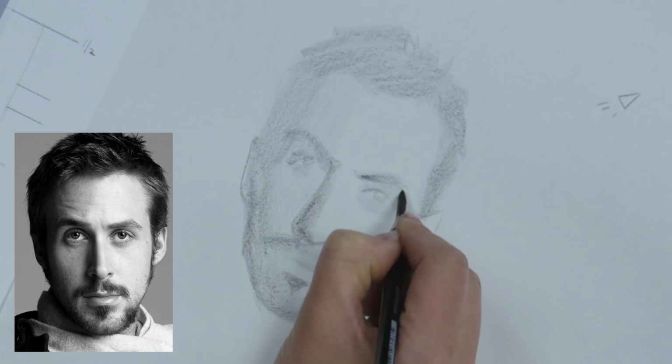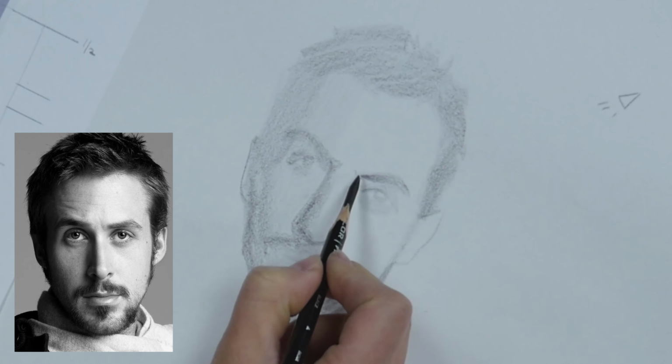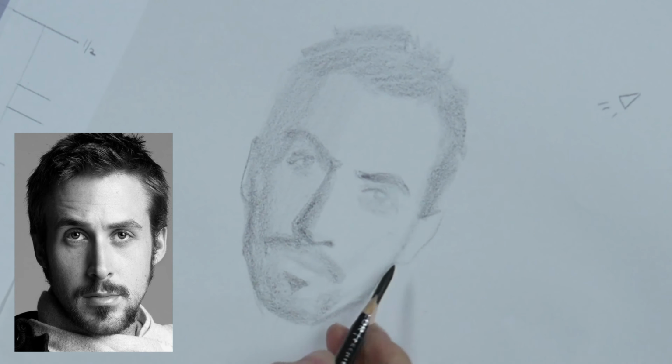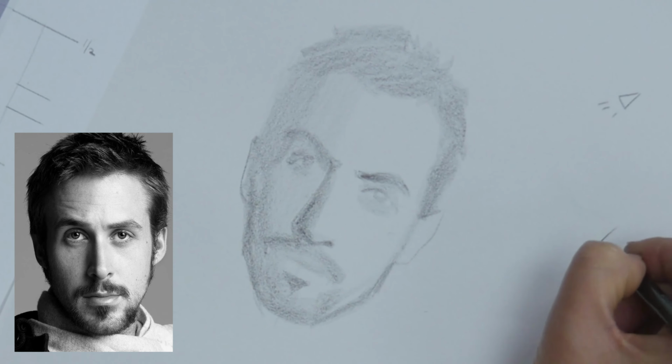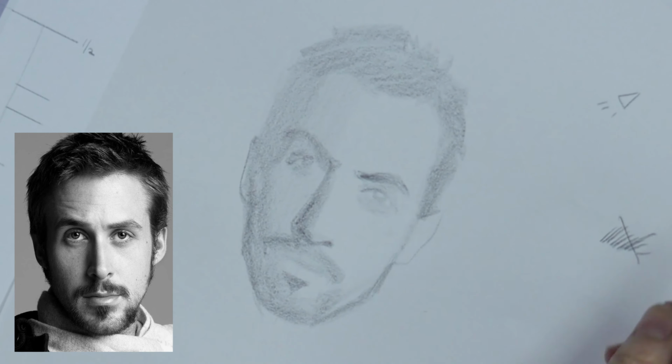So now I'm going to start adding my darks. And you want to draw eyebrows in the direction of hair growth. So this way, and not like this, but like this.